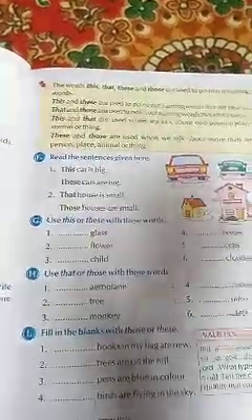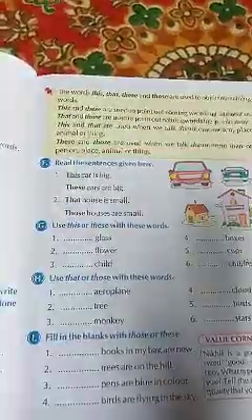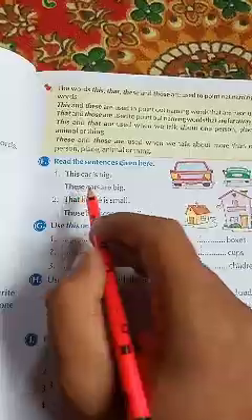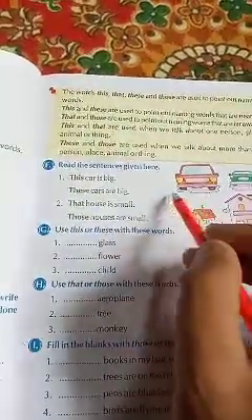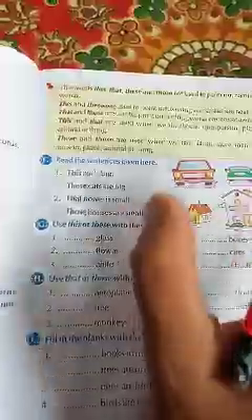This means that the car is very big and it is nearby you or us. These cars are big. Here the word cars talks about more than one car.